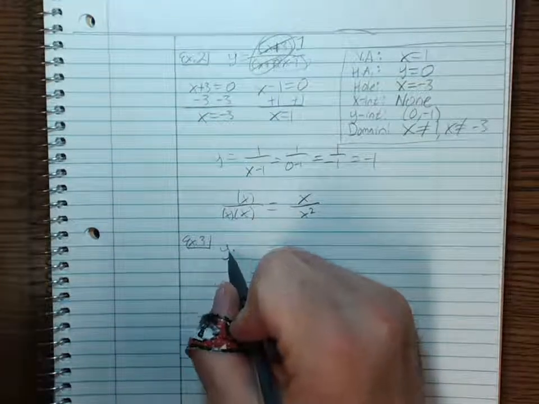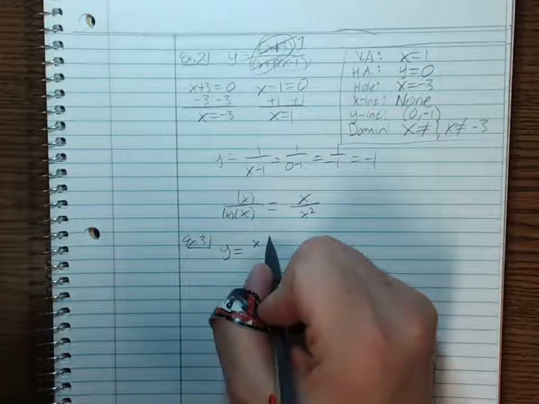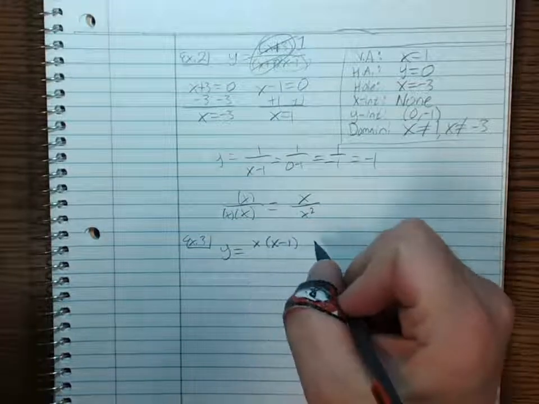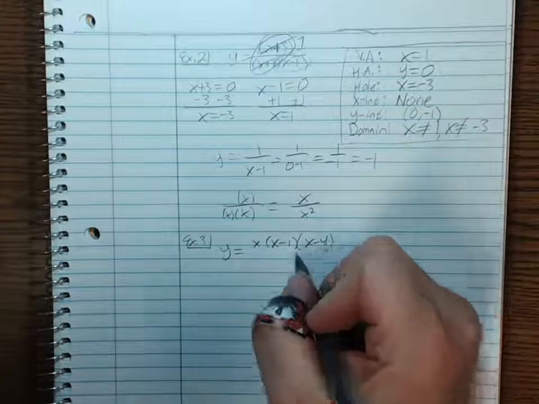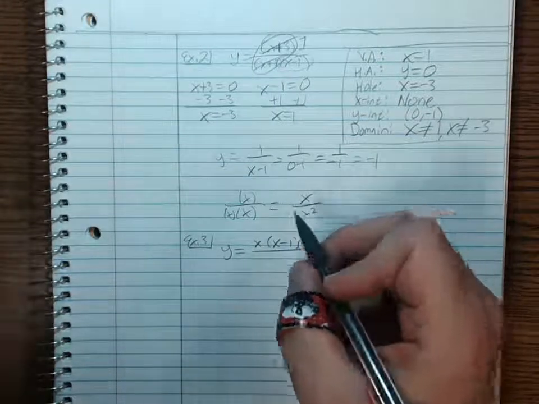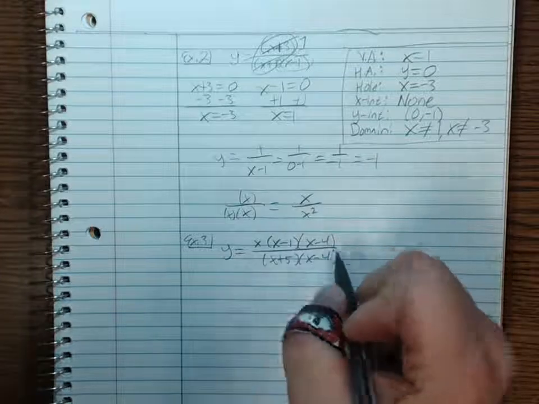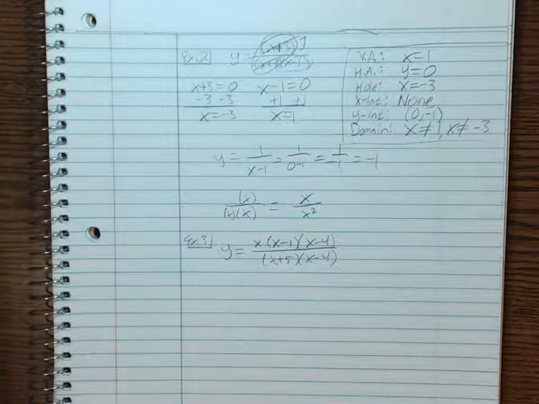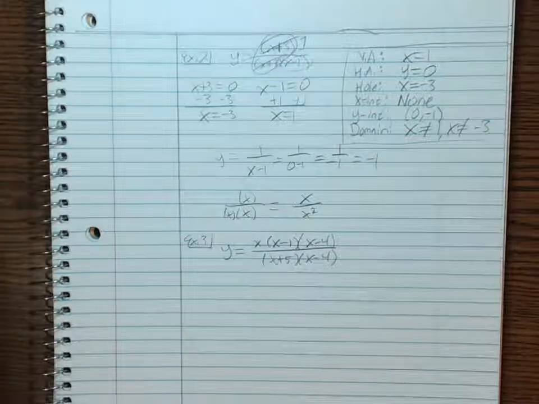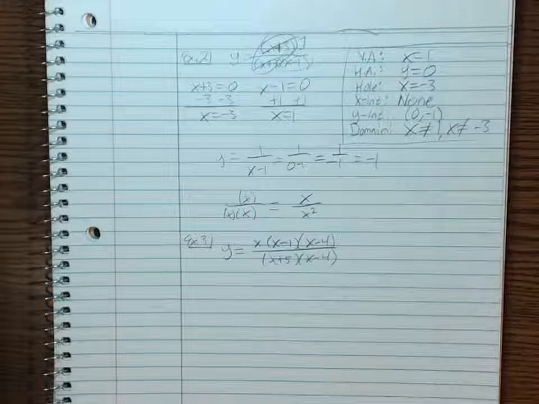Let's do y equals x times x minus 1 times x minus 4, and that will be over x plus 5 times x minus 4. I always like to start with the holes.